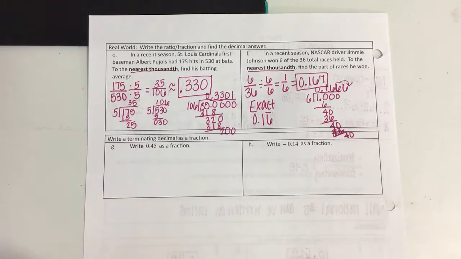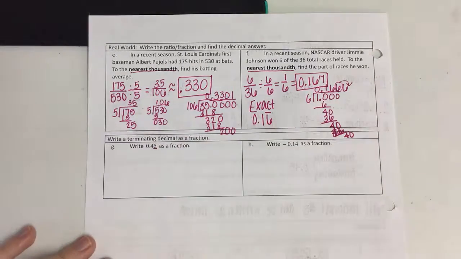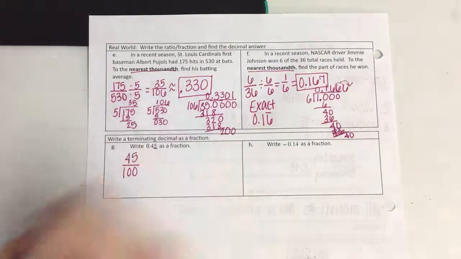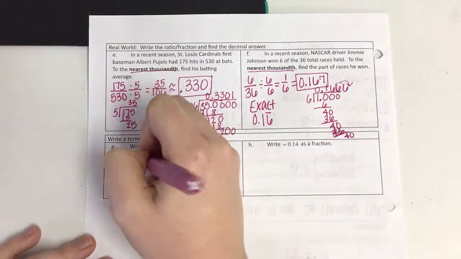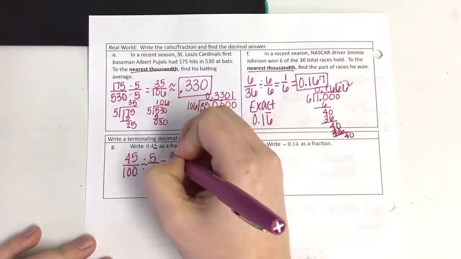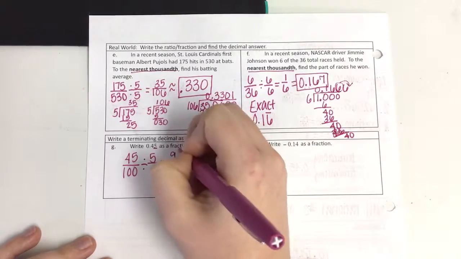Letter G, write 0.45 as a fraction. So 5 is in the hundredths place. We can even read this decimal as 45 hundredths, which means that I'm going to put 45 over 100. Both of these numbers are divisible by 5. 45 divided by 5 is 9 over 20.